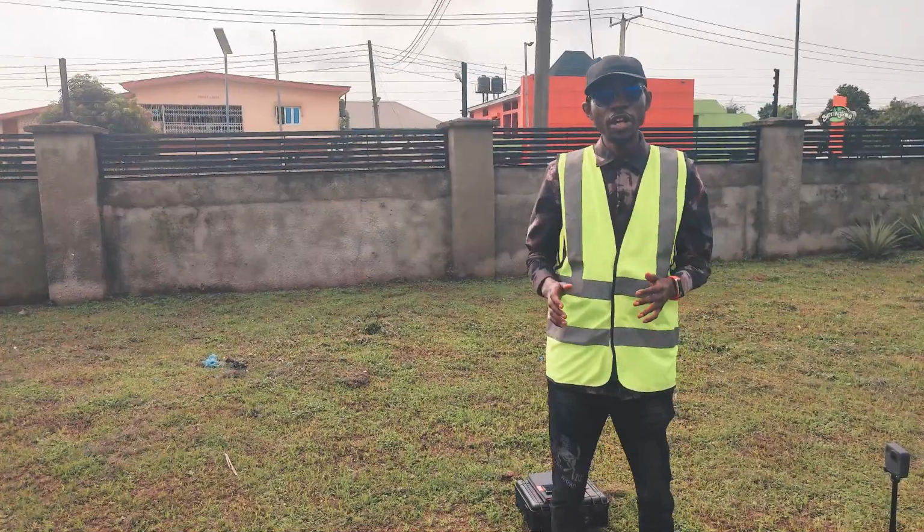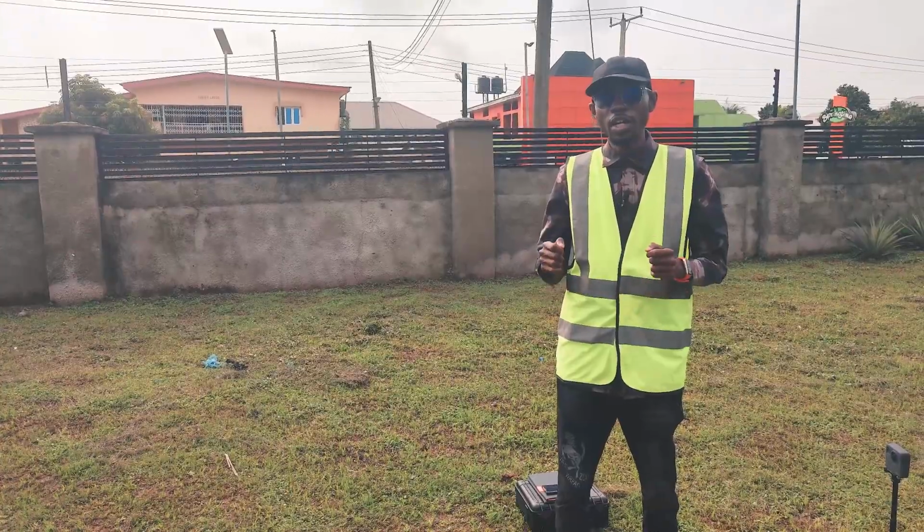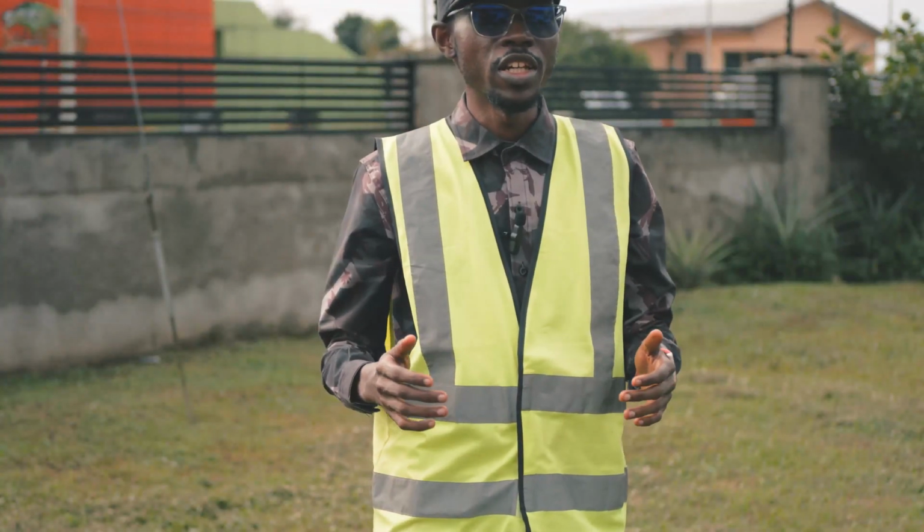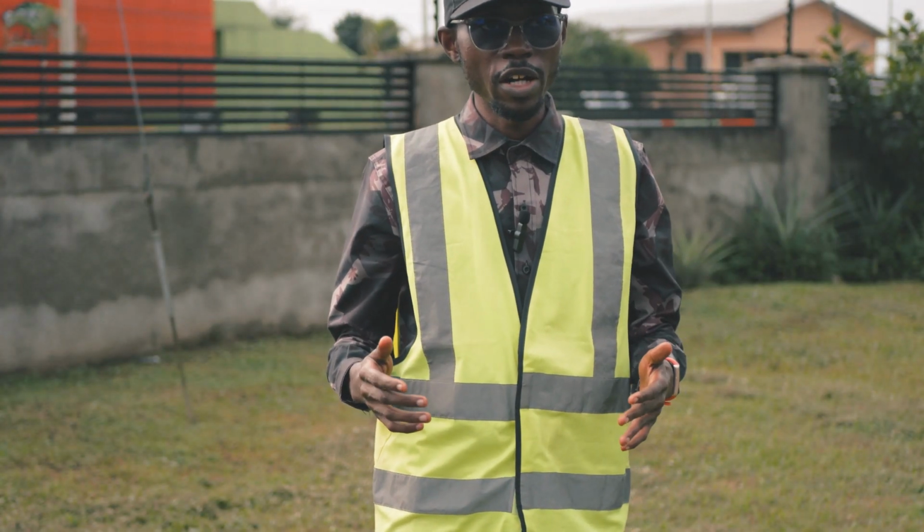So we have flown the DJI Mavic Air 2, and I believe you can see how easy it is to fly the DJI Mavic Air 2.